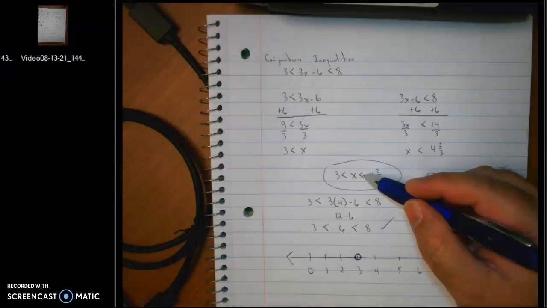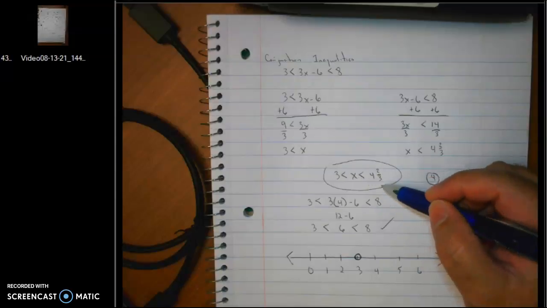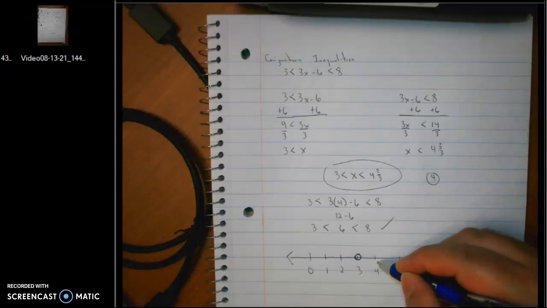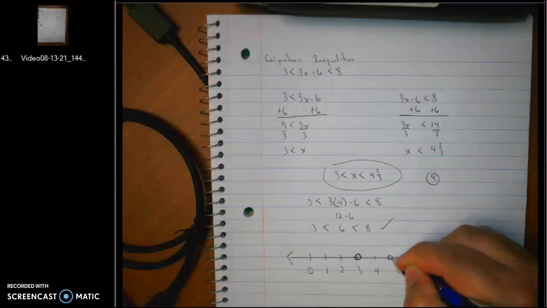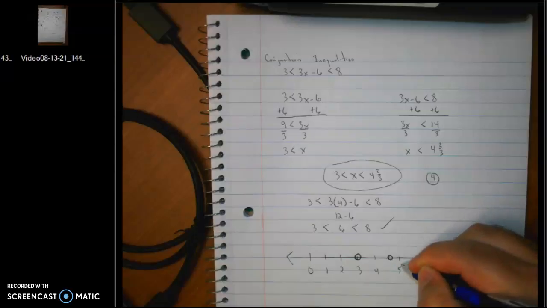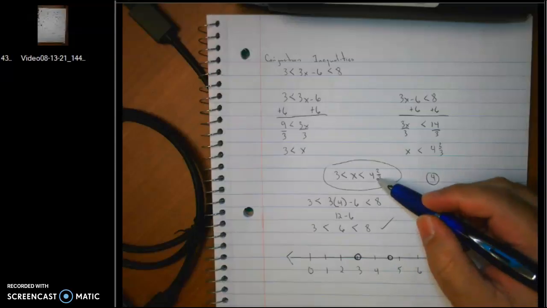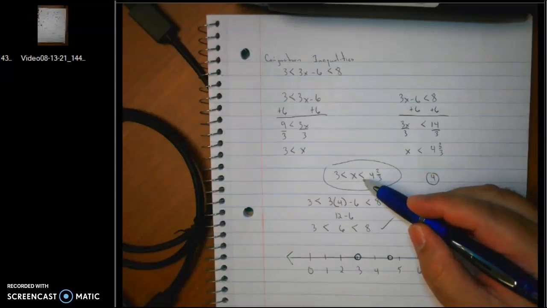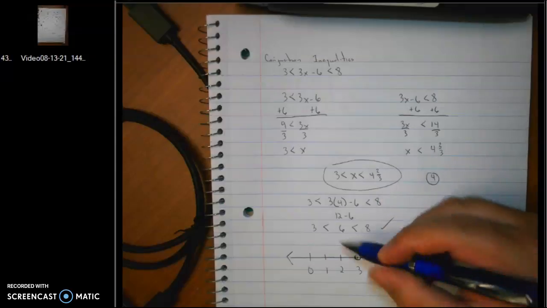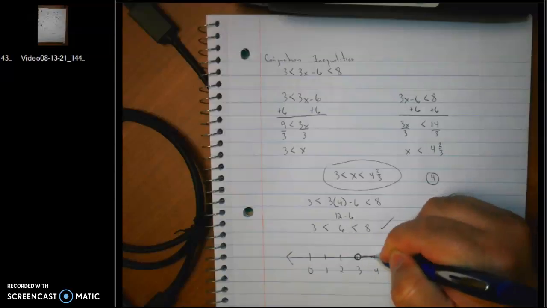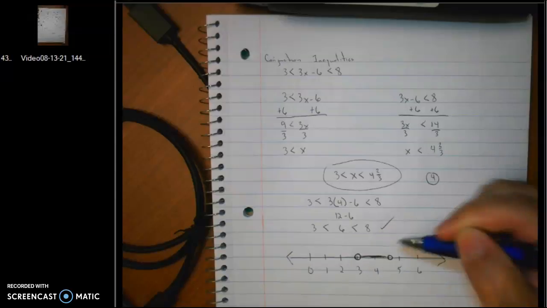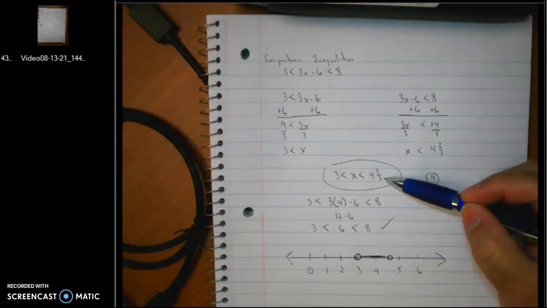And on the top side, x is less than 4 2/3. So here's 4, here's 5. 4 2/3 is going to be about here, closer to the 5. And again, open circle because we do not have an equal sign down here. It's just a less than. And our solution set is right there. That's how we graph the answer to this set.